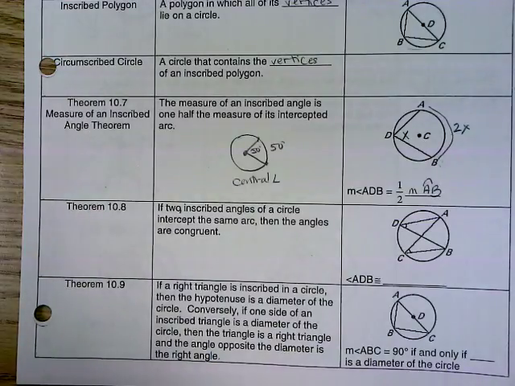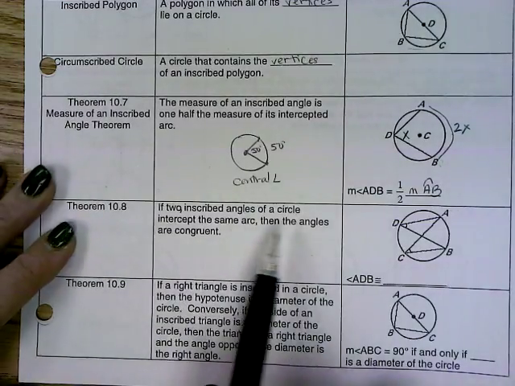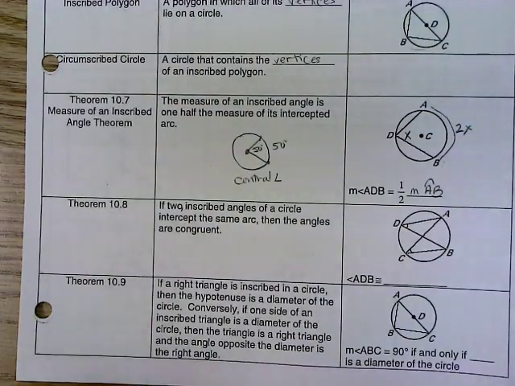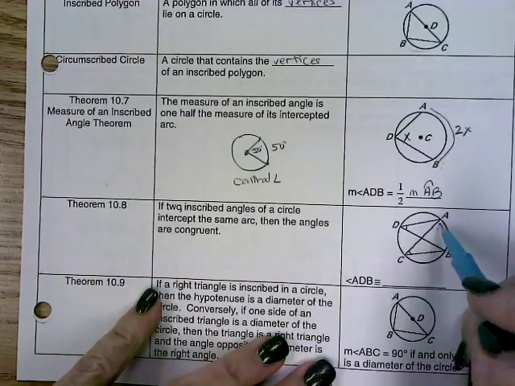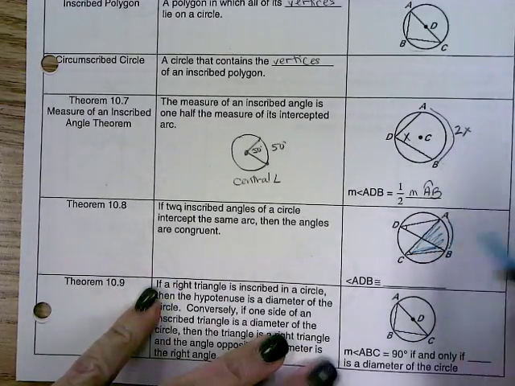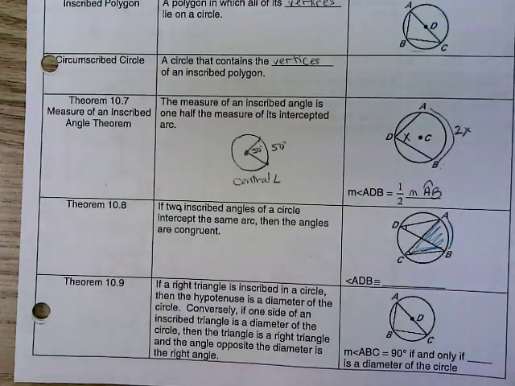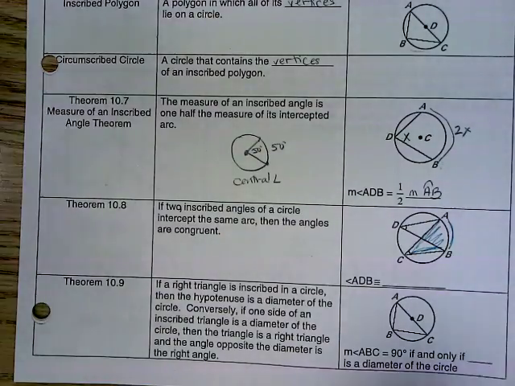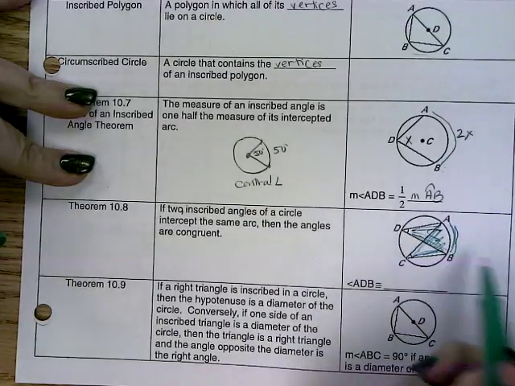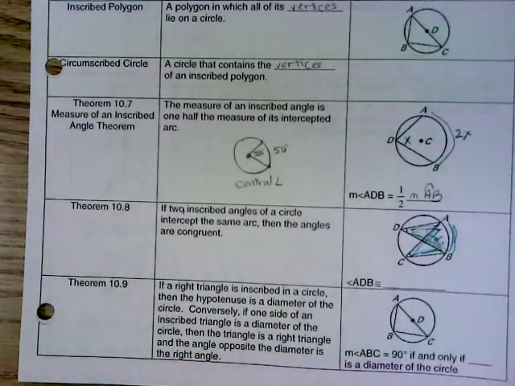Theorem 10.8: If 2 inscribed angles of a circle intercept the same arc, then the angles are congruent. What it's saying here is, I have this angle that goes like this, and here's its arc. I have this angle here that goes like this, and here's its arc. They open up to the same arc, so they have to have the same measure.